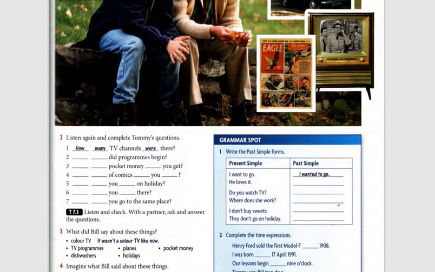Tape script 7.3. 1. How many TV channels were there? 2. What time did programs begin? 3. How much pocket money did you get? 4. What sort of comics did you buy? 5. Where did you go on holiday? 6. How did you get there? 7. Why did you go to the same place?